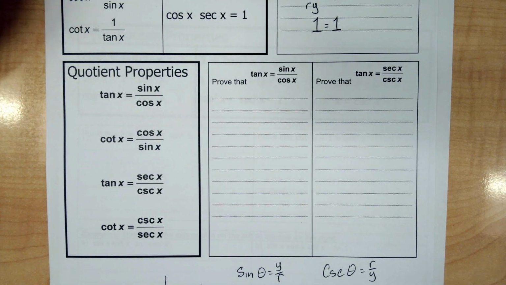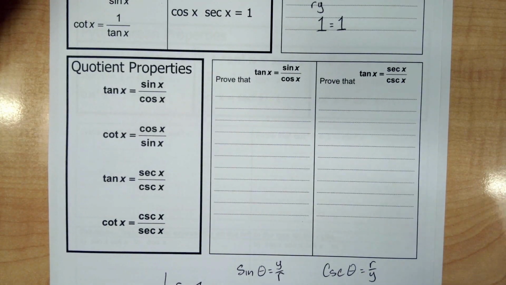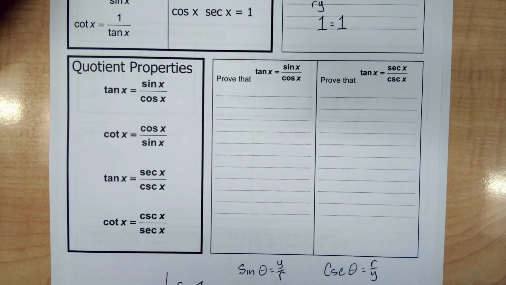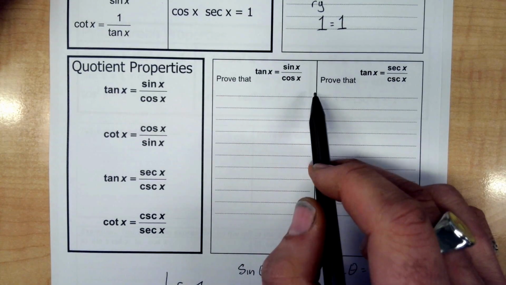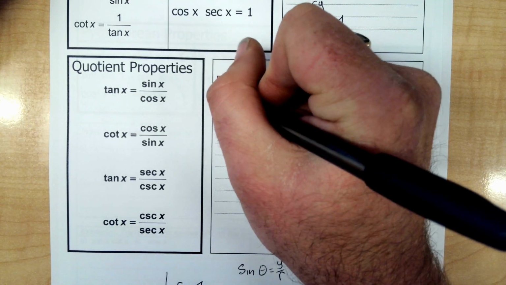Now, with trig function identities, with trig proofs, we're really only allowed to change one side of the equation, and usually we're going to try to change the more complicated side. Sometimes you'll be directed about which side of the equation you're allowed to change. But I'm going to start with the tangent of x equals the sine of x over the cosine of x. But sine over cosine technically is division.